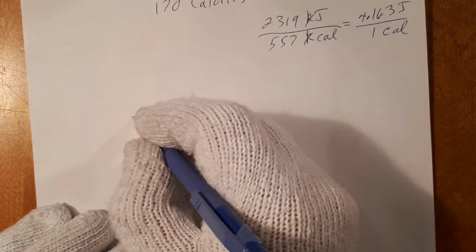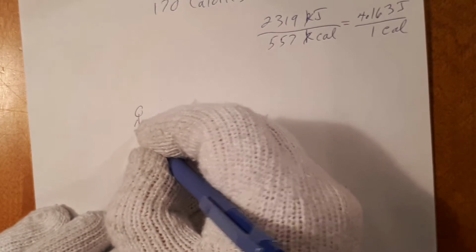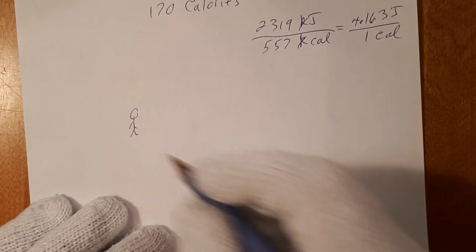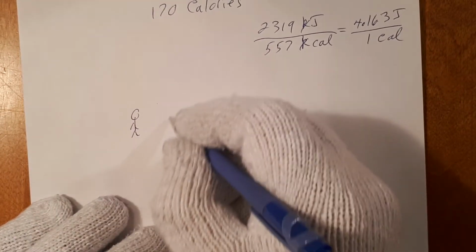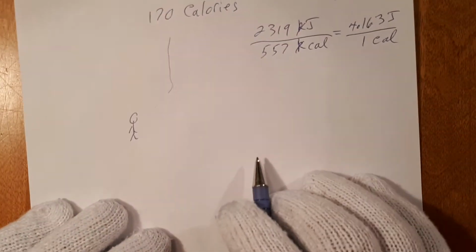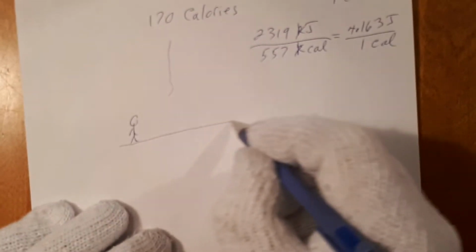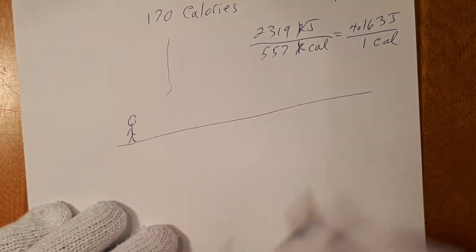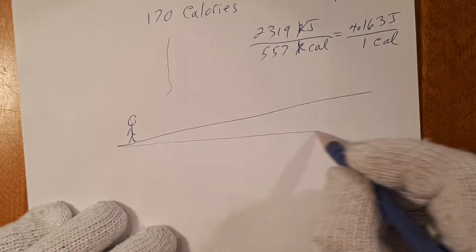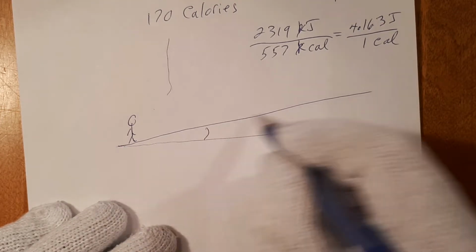Here's the individual, and he is going to climb a mountain. And we're not talking a super steep mountain like this. He's not a mountain climber in that regard. He's just going to take a stroll on a gentle slope going up a mountain. And here will be the x-axis, and he's going at some angle, going on a slope.